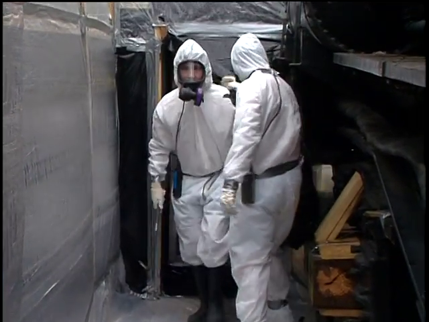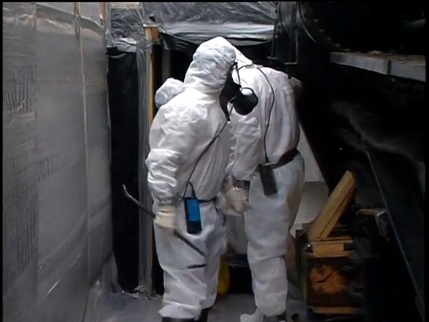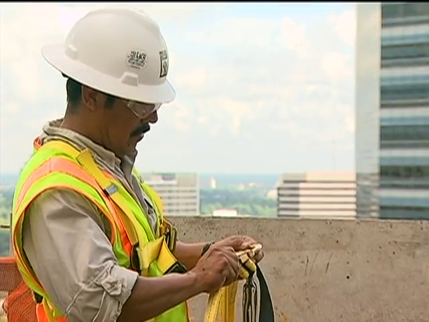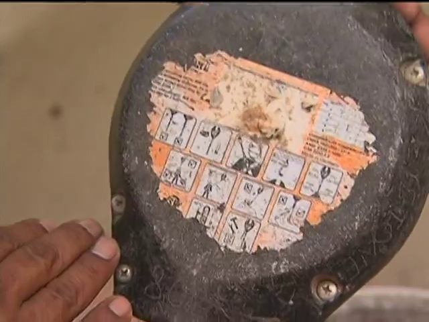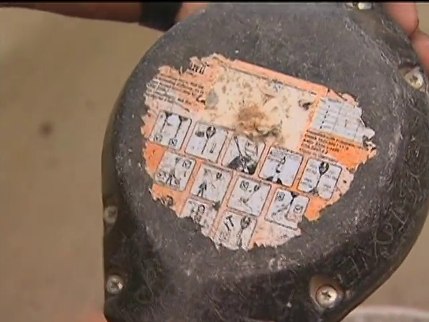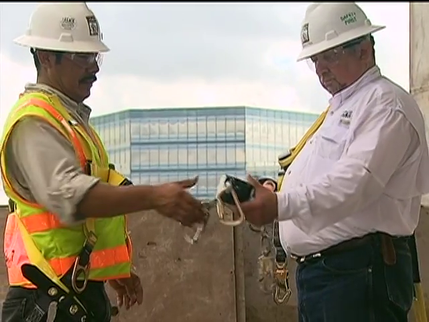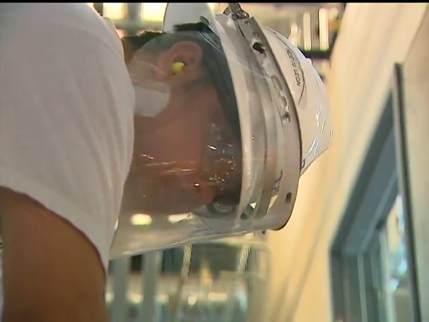Understand the limitations of PPE and protection from injury. Maintain PPE properly. Inspect PPE before each use. Do not use damaged or defective PPE. Report the need to repair or replace PPE to your supervisor.